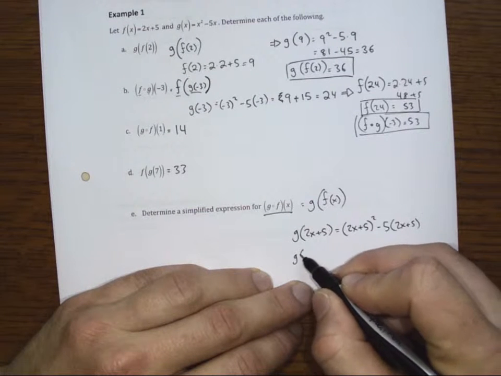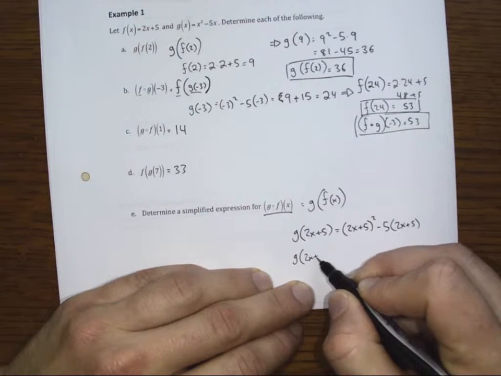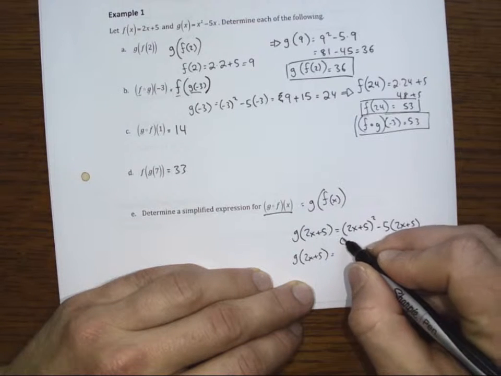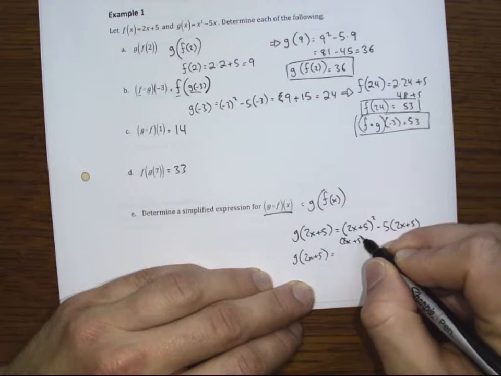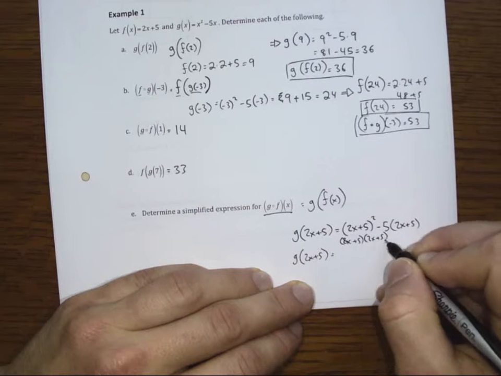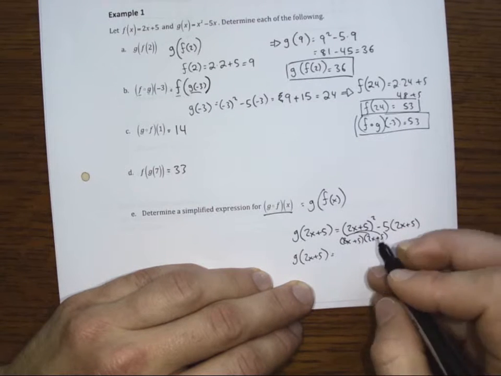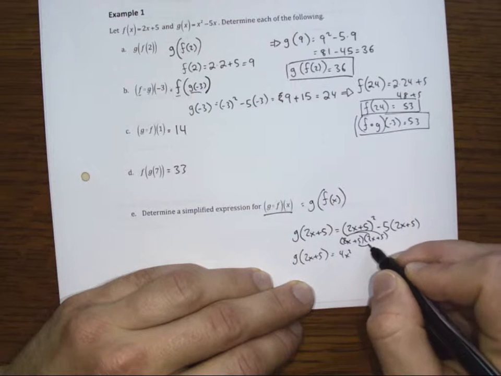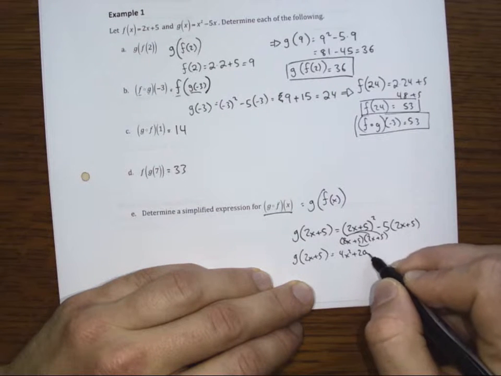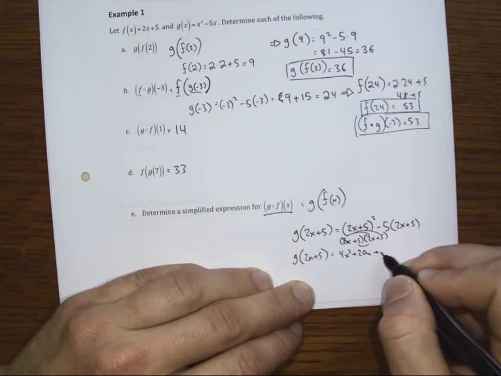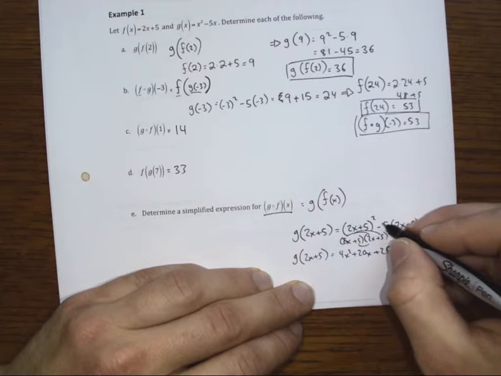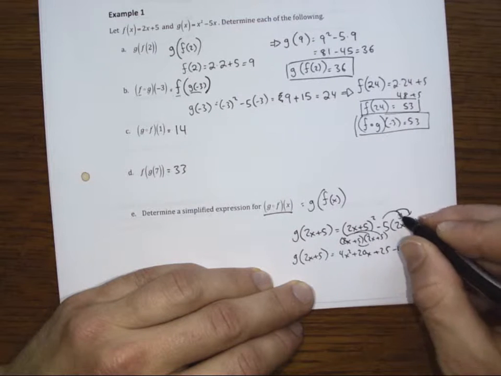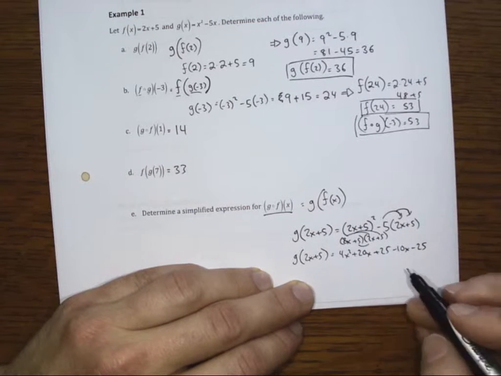So g of 2x plus 5 is really, so I'm going to square, so that really becomes 2x plus 5 times 2x plus 5. I'll rainbow that through. I get 4x squared plus 10x plus another 10x, so plus 20x plus 25. And then I'll distribute the negative 5 in as well. I get negative 10x, take away 25.